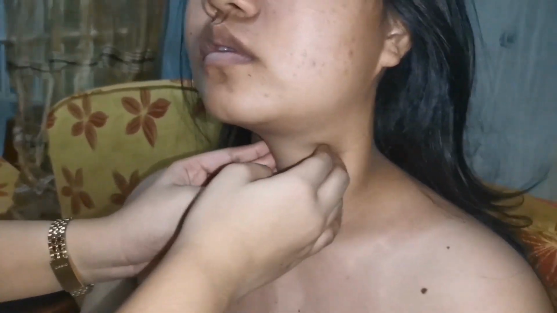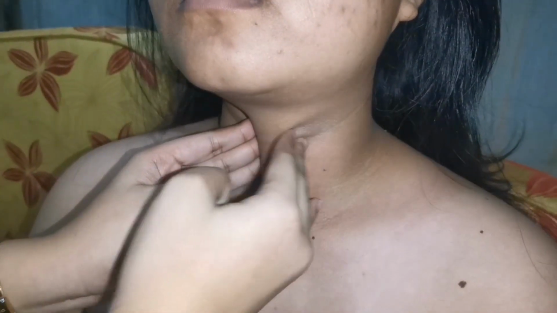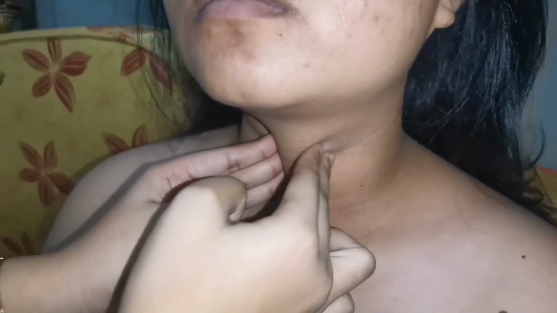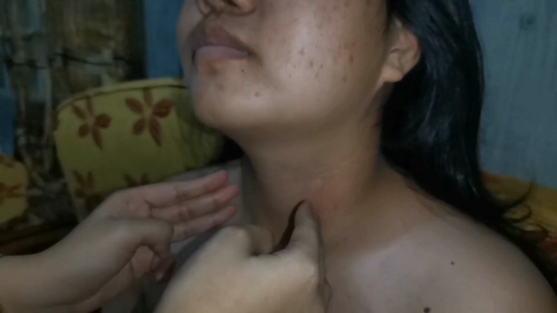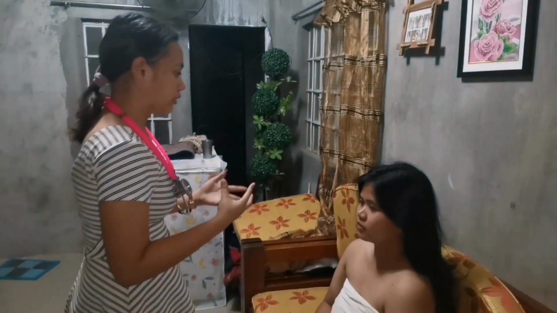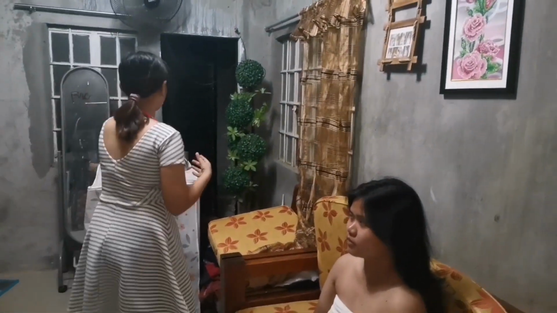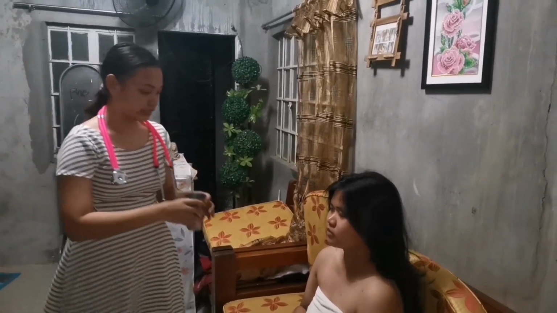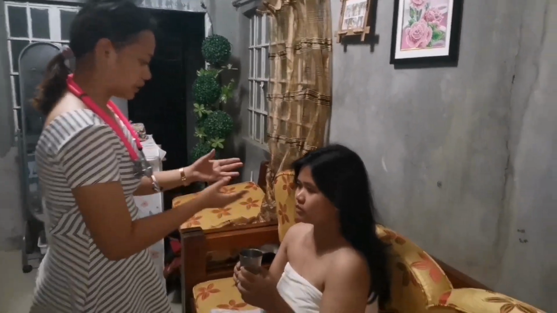Use your left hand to push the thyroid gland to the right and curve the fingers of your right hand between the trachea and sternocleidomastoid muscle. Ask the patient to extend their neck and swallow. You should feel the thyroid move up and down as the patient swallows. And then, we're going to palpate the thyroid gland from behind the patient. And we're going to give our patient a glass of water.